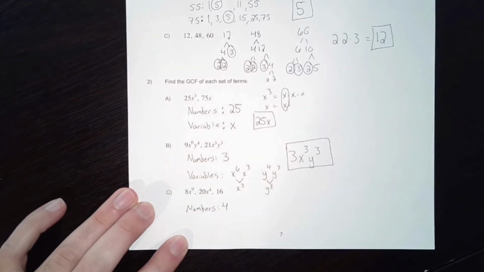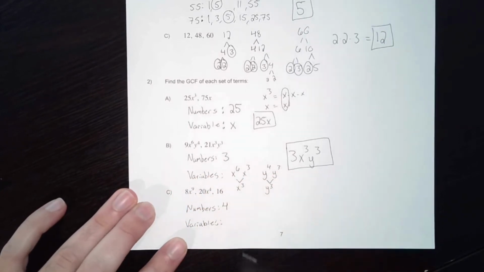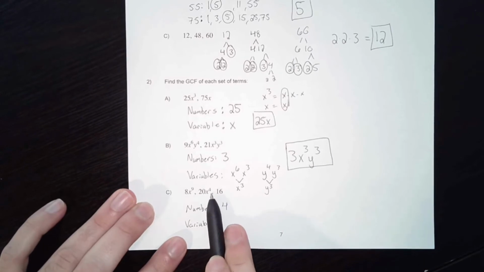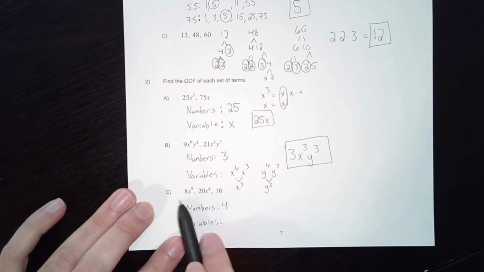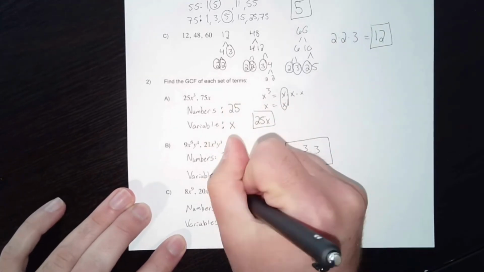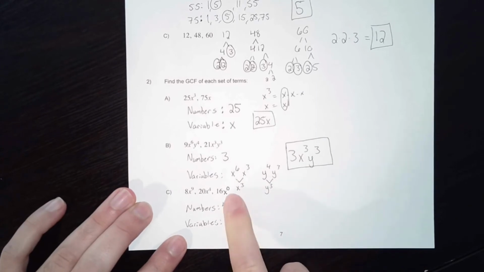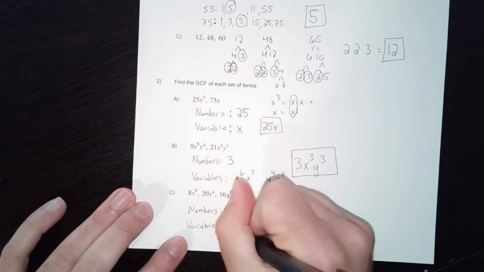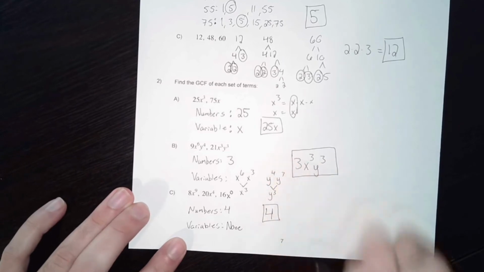For variables, if I look here, I have an x to the ninth and an x to the fourth. So the smallest exponent that I see is an x to the fourth, but I don't actually have an x in this last term, which is an issue because I need to be able to pull it out of everything. It's the greatest common factor. It needs to be in everything. So if I think about what x's are here, well, if it's not showing up, it must be an x to the 0, which means the smallest exponent I have is actually 0, so I don't have any. So really, I don't have any variables that I can pull out there. So I'm just going to say none, and my greatest common factor here is simply a 4.